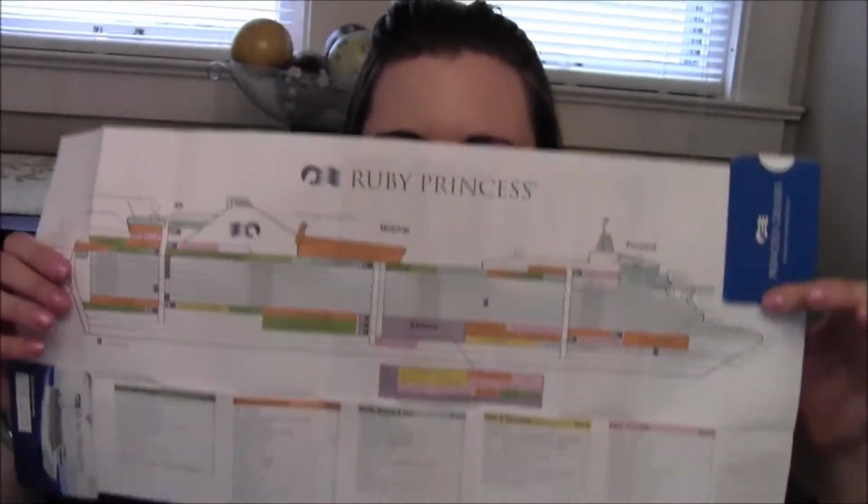You can see the different floors. Usually boats are like 14 floors or something, so it might be nice to have a map so you can remember what things are on what floors.